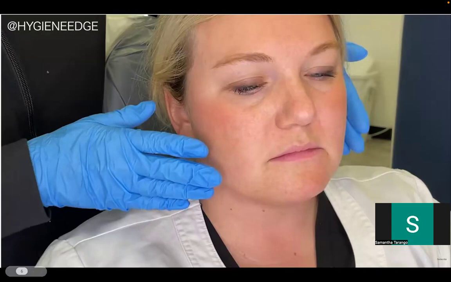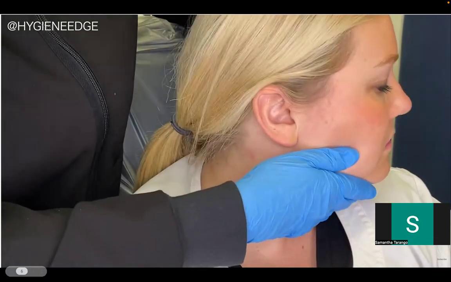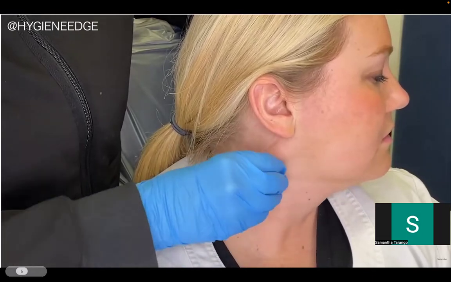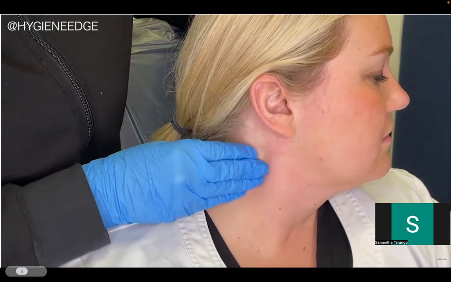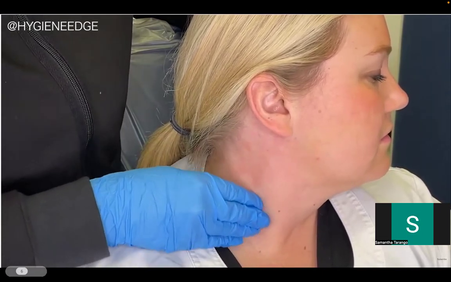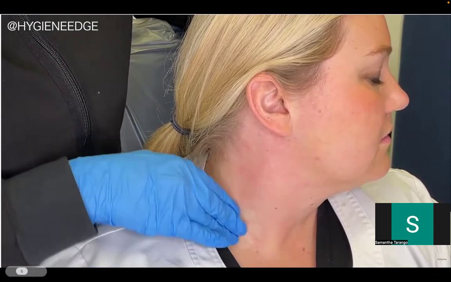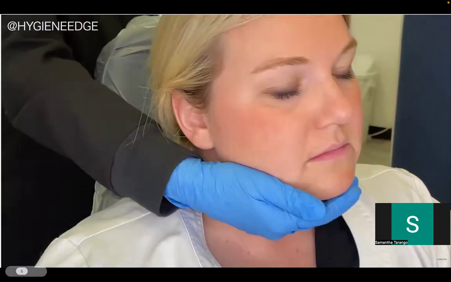Then evaluate the medial nodes by tilting the patient's head left and downward to find the sternocleidomastoid muscle right at the bottom of the neck. And digitally roll the medial lymph nodes over the muscle all the way up to the ear. Then digitally evaluate the posterior cervical nodes all the way back down in circular motions. Then evaluate the supraclavicular nodes and repeat on the opposite side.